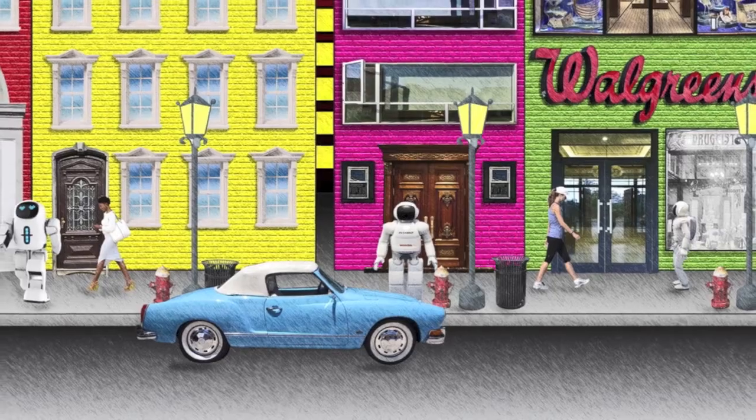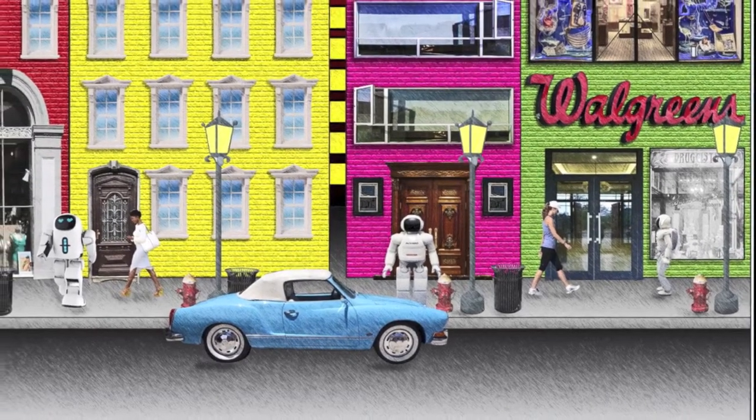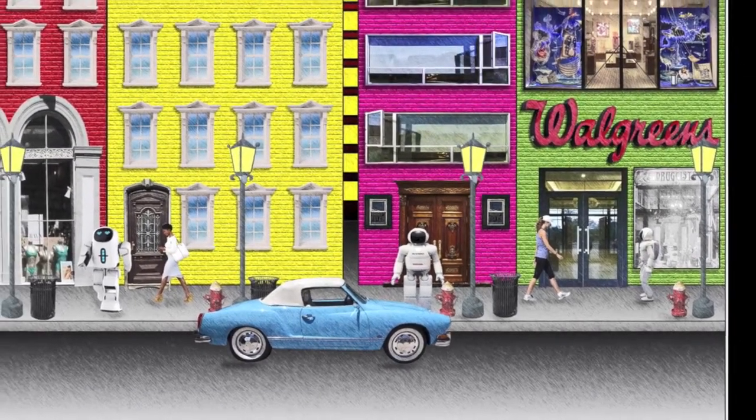Don't be afraid to add little personal touches, like maybe you want to draw a robot that's walking through the streets or an old car that's sitting in the road.